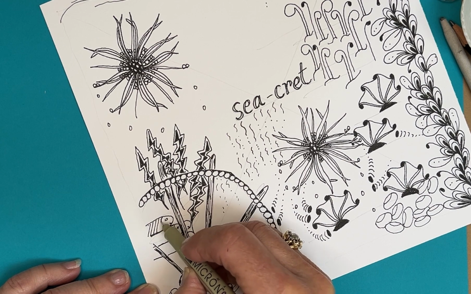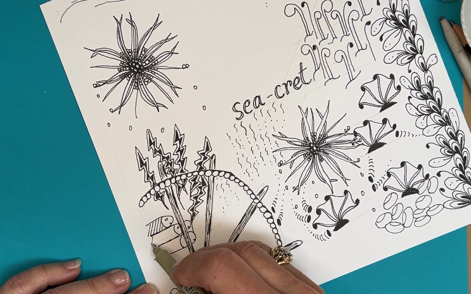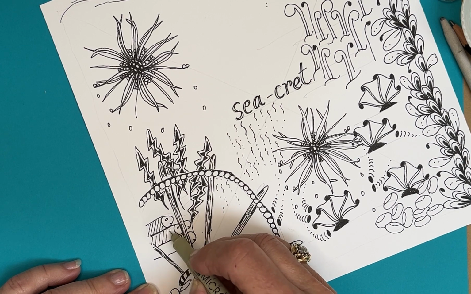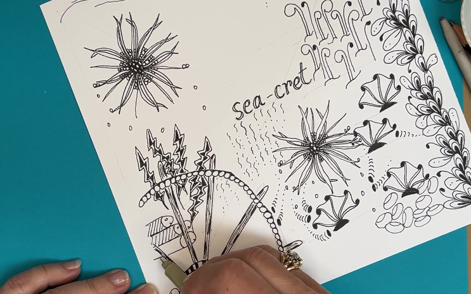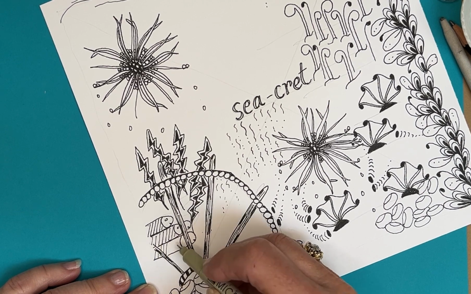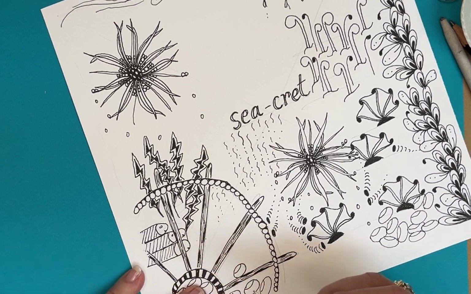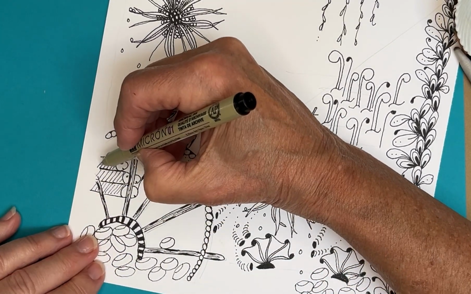And then if you want to have some zigzags, cross hatching for the body of your fish, your school. Turning again.